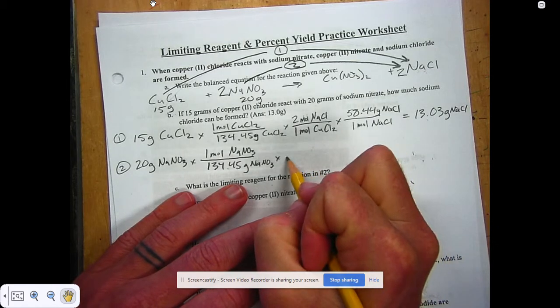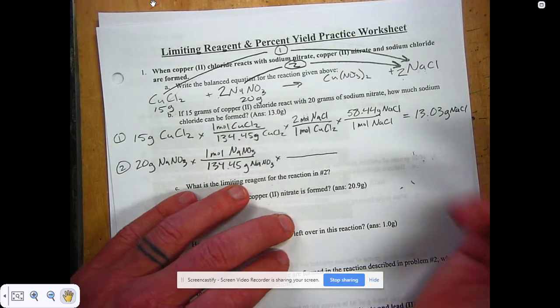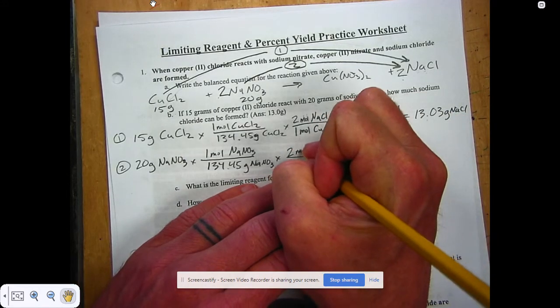Okay, and then it looks like there's 2 moles of sodium chloride for every 2 moles of sodium nitrate.